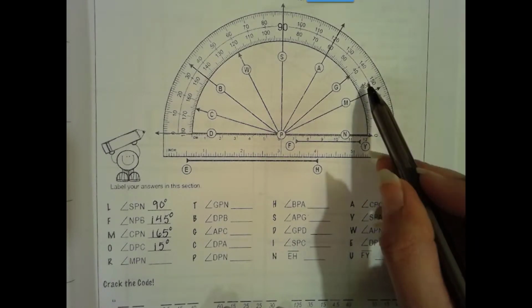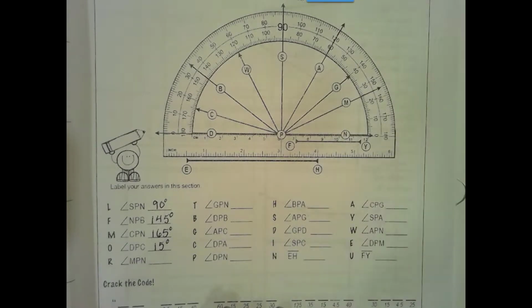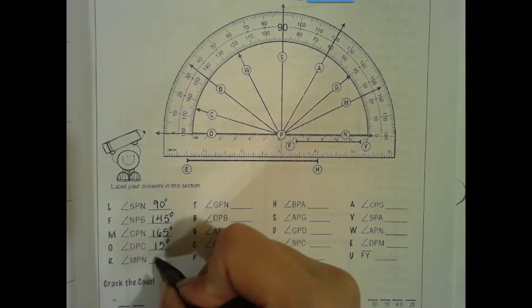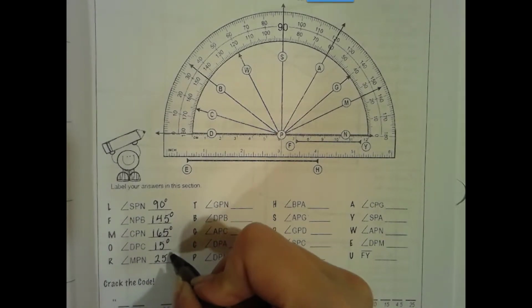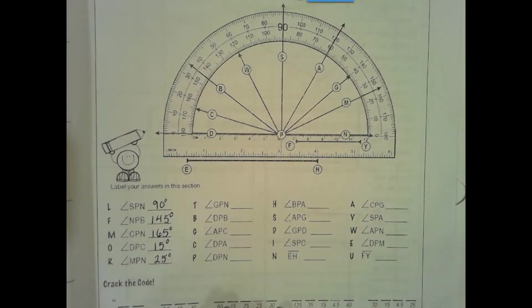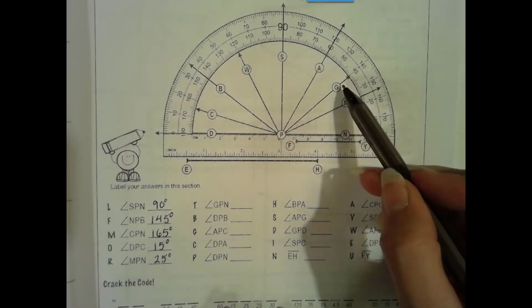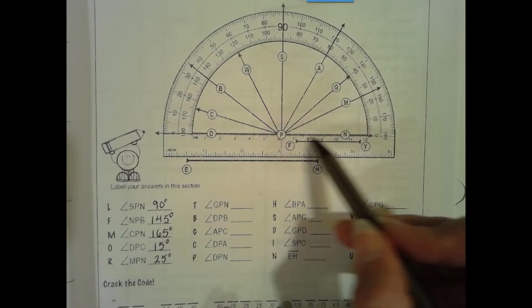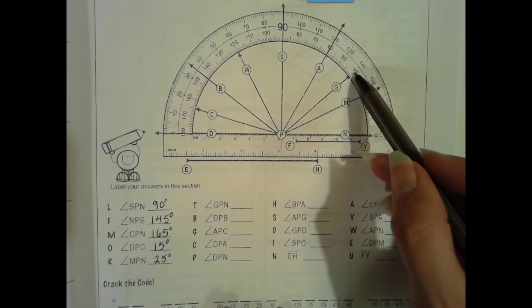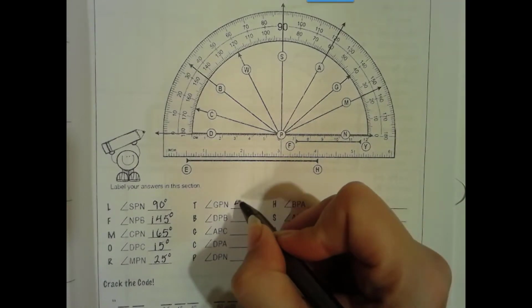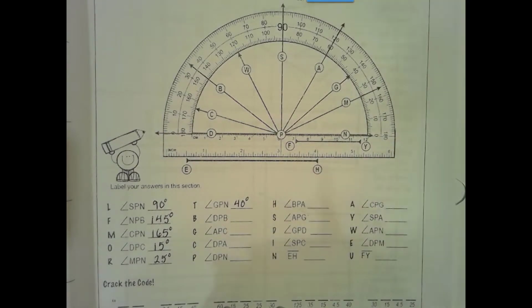It's crossing between the 20 and the 30, so that would be 25 degrees. GPN, bottom set of numbers, it's pointing directly at the 40 degrees.